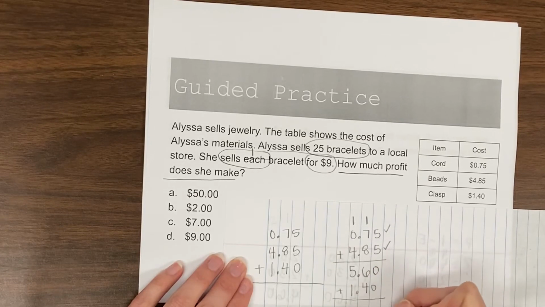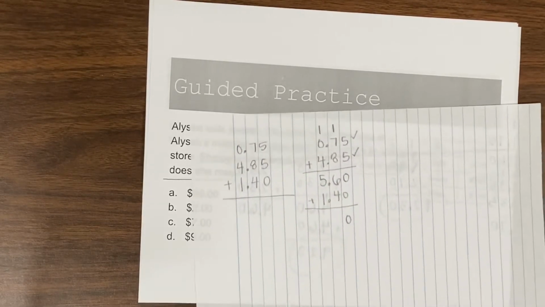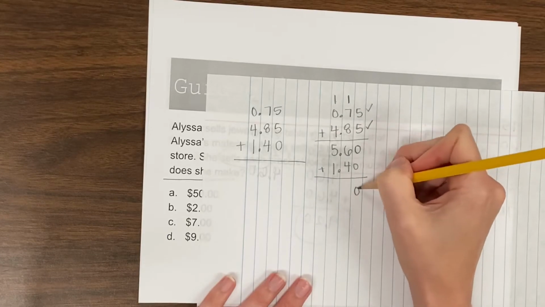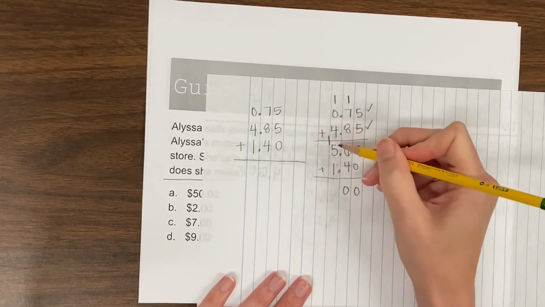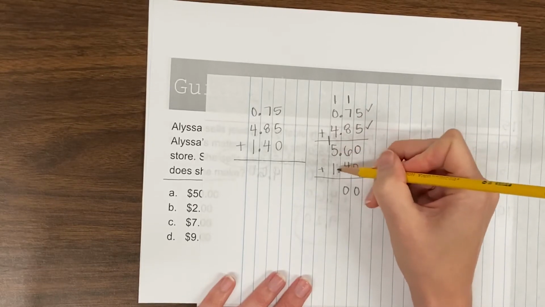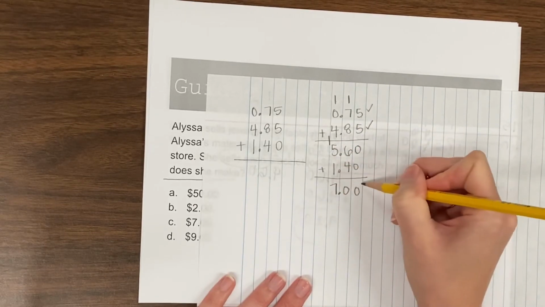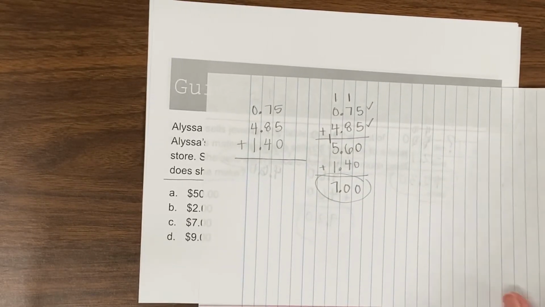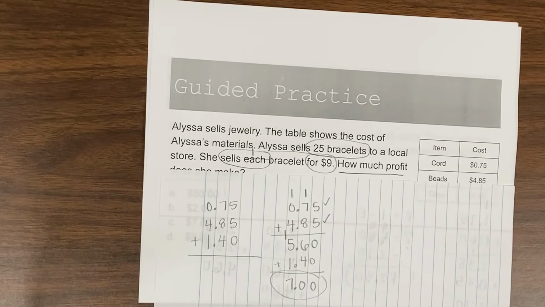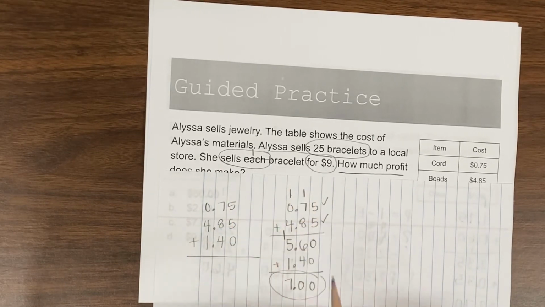0 plus 0 is 0. 0 plus 0 is 0. 6 plus 4 is 10. 1 plus 5 is 6, plus 1 is $7. So $7 for materials. Now, how much did she sell each bracelet for? She sells each bracelet for $9.